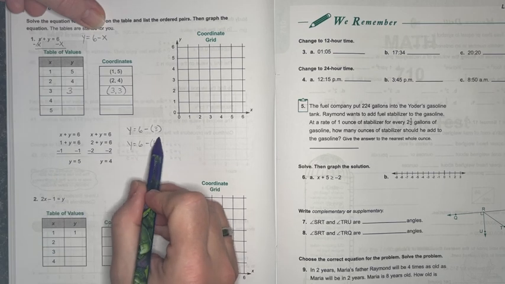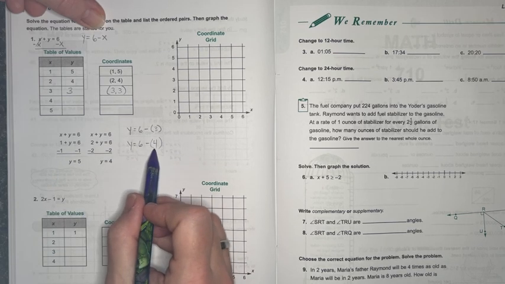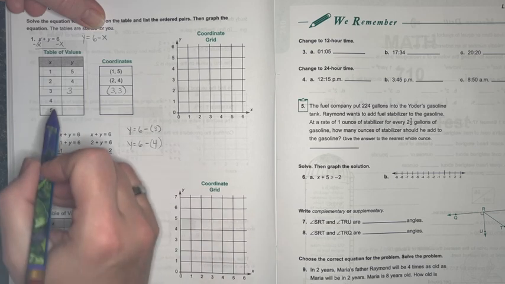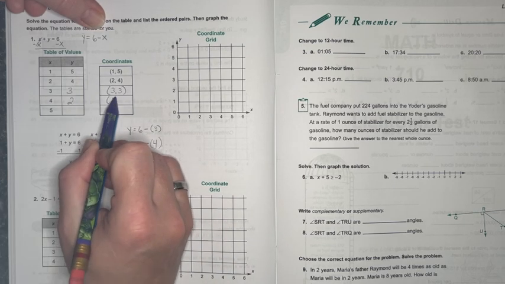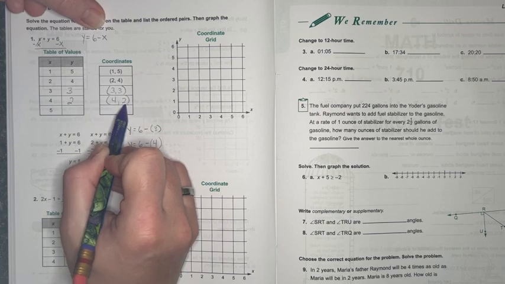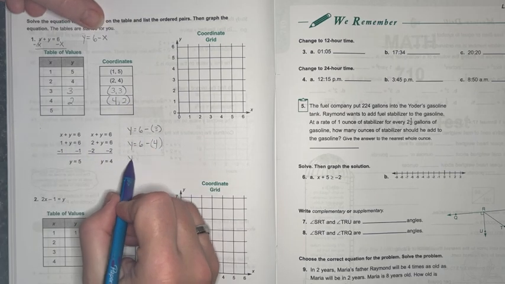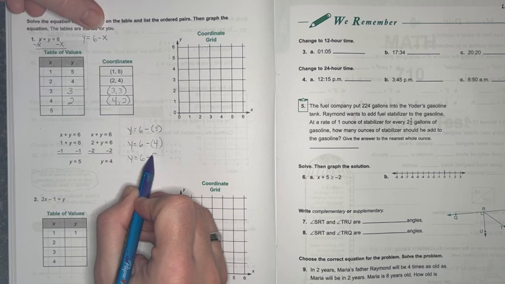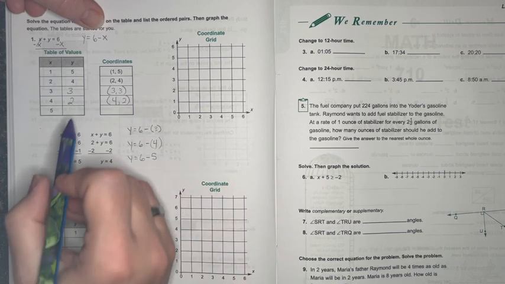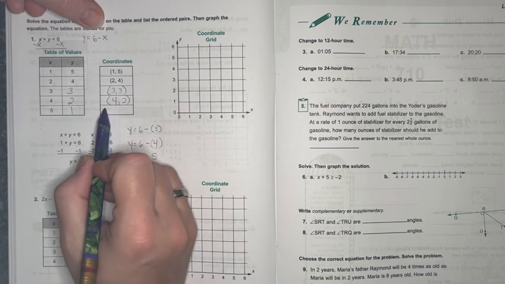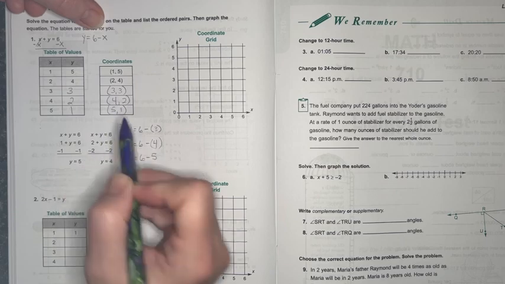When x is 4, I'm substituting that 4 in. 6 minus 4 is 2. So my ordered pair is 4 comma 2. And what about when x is 5? Well, y is going to equal 6 minus 5. 6 minus 5 is 1. So my ordered pair is 5 comma 1.